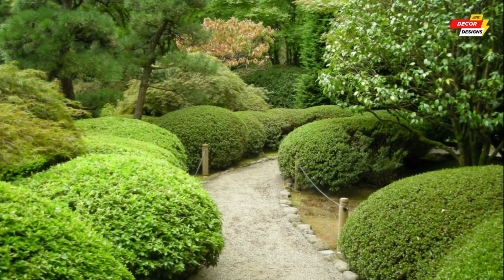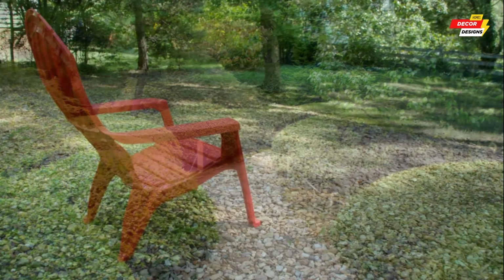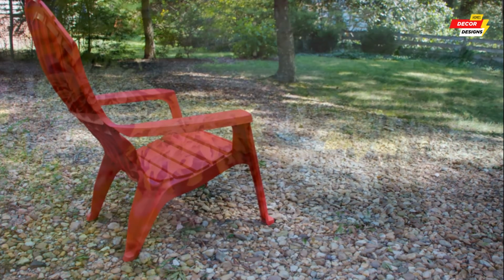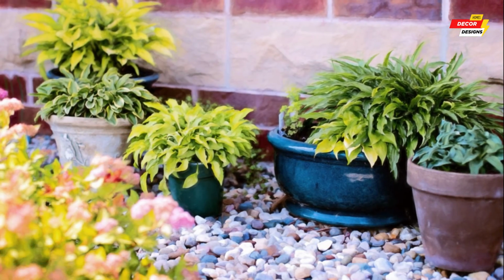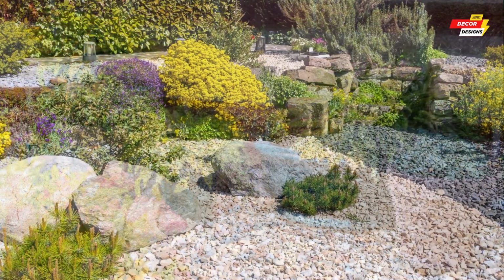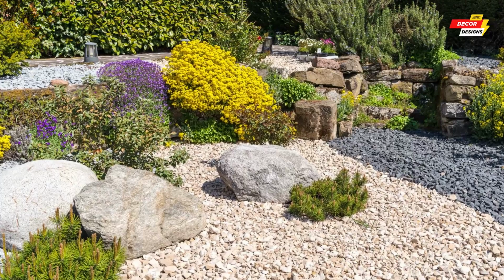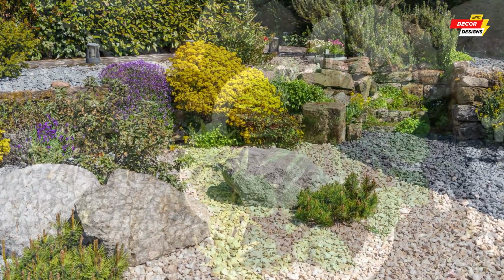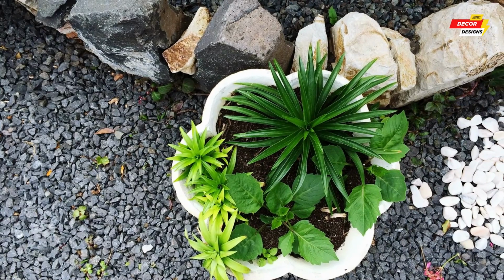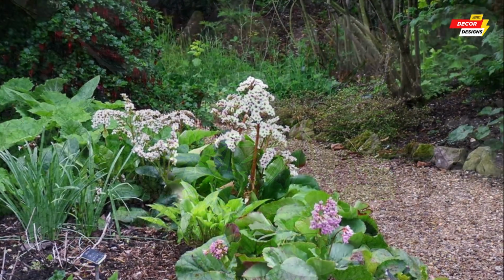Second, sun exposure. Assess the amount of sunlight your garden receives throughout the day. Select plants that thrive in full sun, partial shade, or full shade depending on the location of your gravel garden. Third, mature size. Consider the mature size of the plants when choosing varieties. Leave enough space for them to grow without overcrowding each other or creating maintenance difficulties.